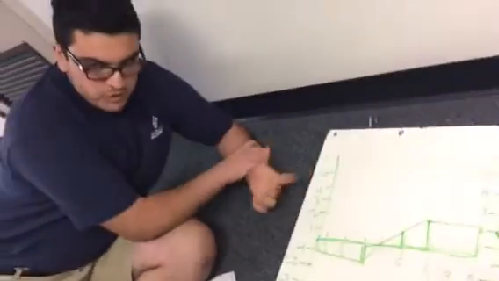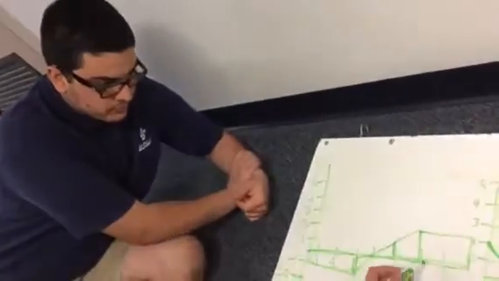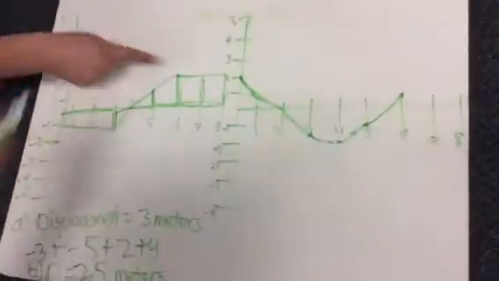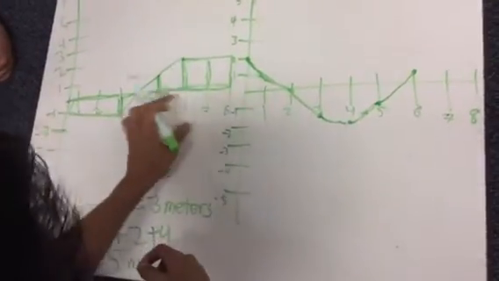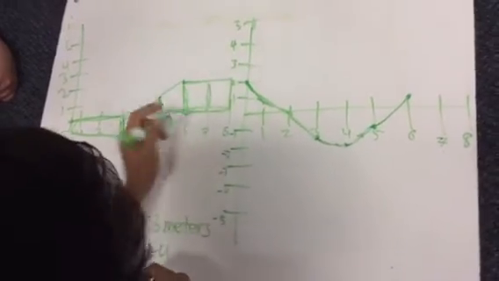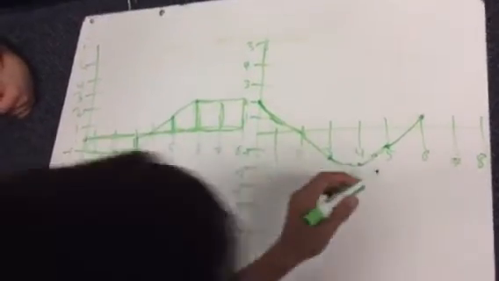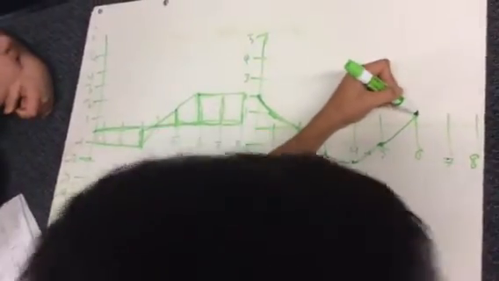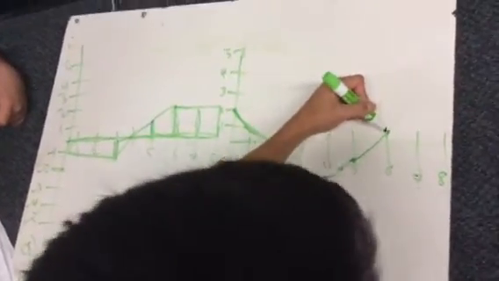From 6 to 7, you find the area of this little rectangle right here. The area of that is 1 times 2, so you'd go up 2 meters to 2.5 meters.